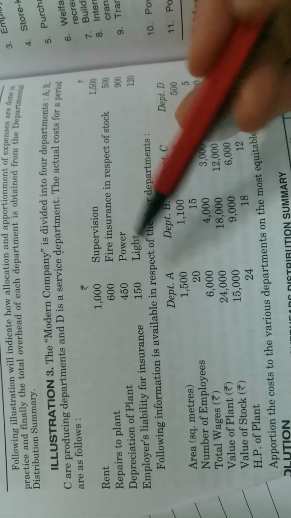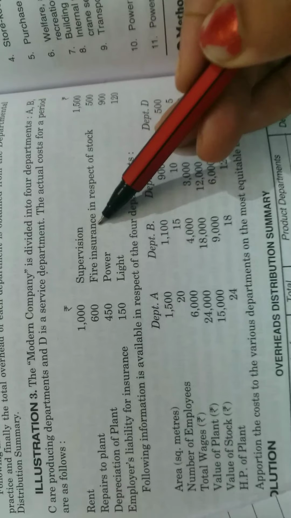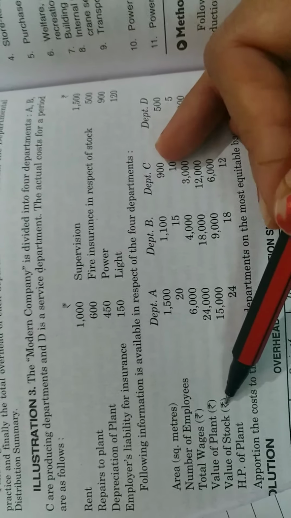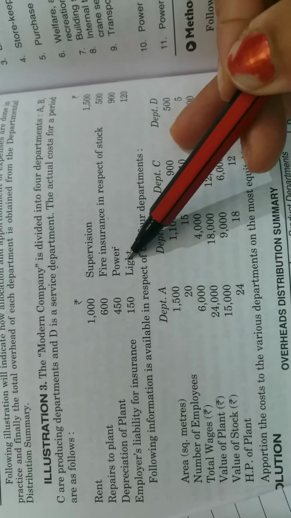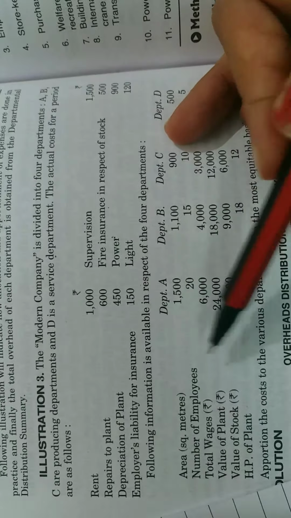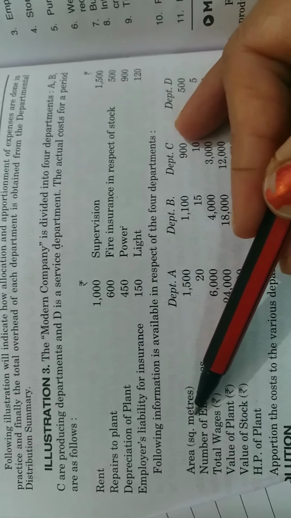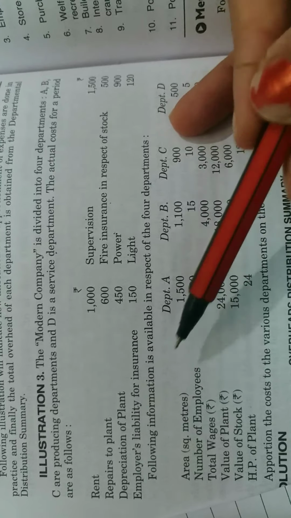Supervision again of employees only, so again the number of employees. Then we have fire insurance in respect of stock, so the value of stock. Power, horsepower. Light, find out what we can use it for light. If light points are given, we should have taken that, but now no light points are given, so we can take area. If the area is more, we need more lights, so accordingly. Now this data is given to us.